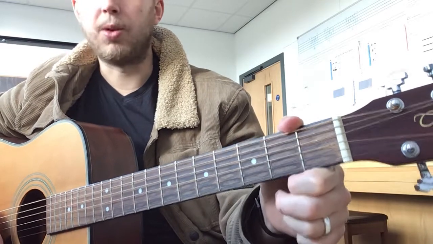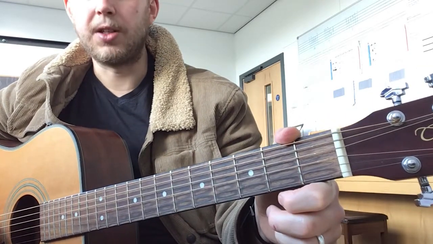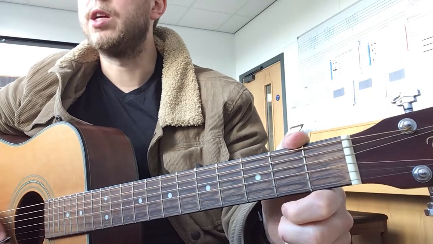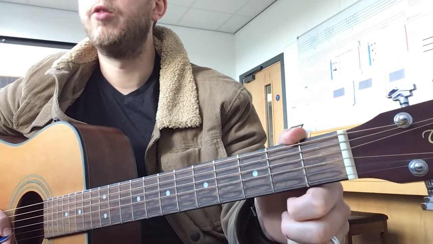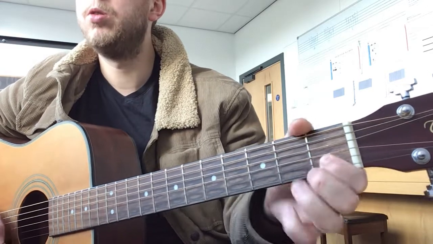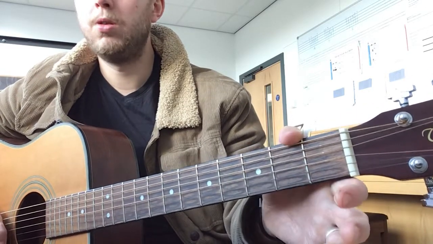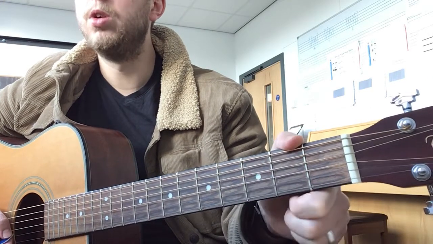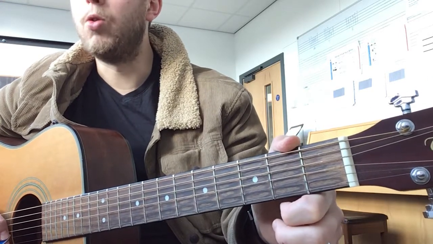The next bar is quite similar, but this time there's a rest at the start, so you play 2 less notes. And it sounds like this. 2, 3, 4, 1. So that again, so we have 1, 2, 3, 4, rest.